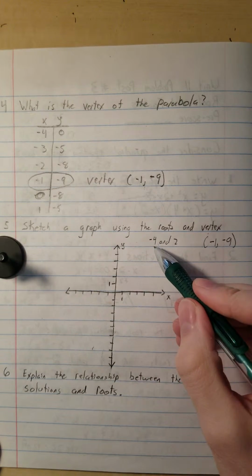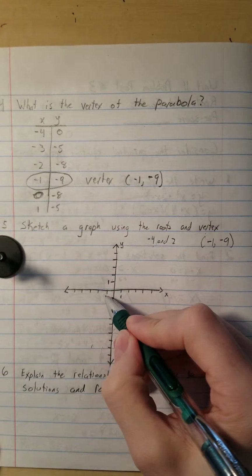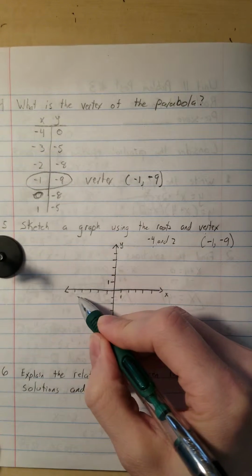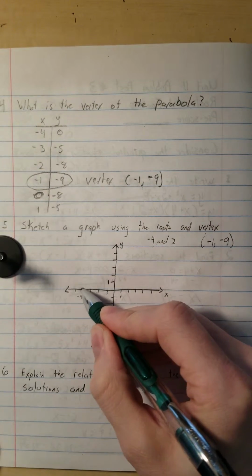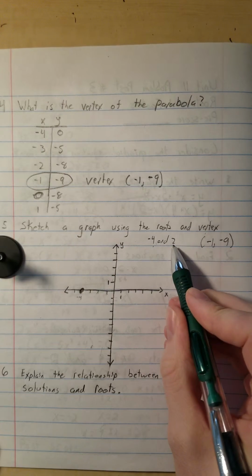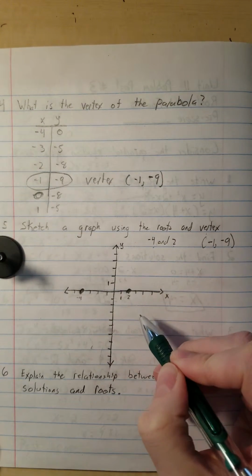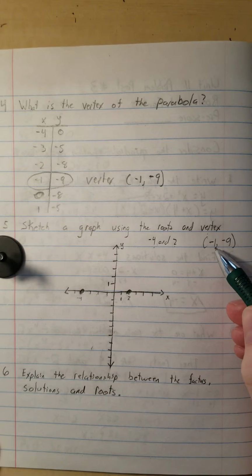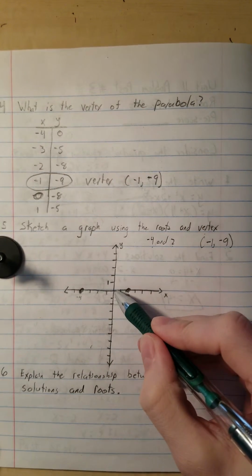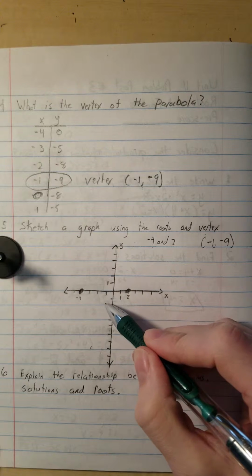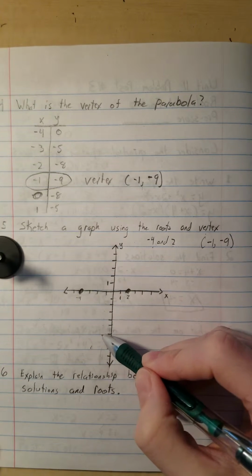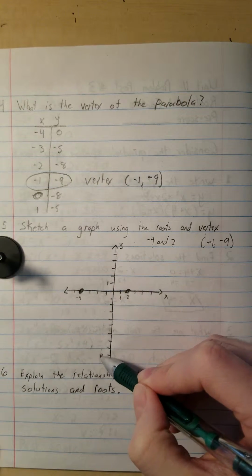So I know the graph crosses the x-axis at -4. So 1, 2, 3, 4. Here's my -4. And I'm going to have a point right there. Also +2, 1, 2. I'll have a point here. And then I know my vertex is at -1, -9. So -1 on the x and 1, 2, 3, 4, 5, 6, 7, 8, 9 on the y.